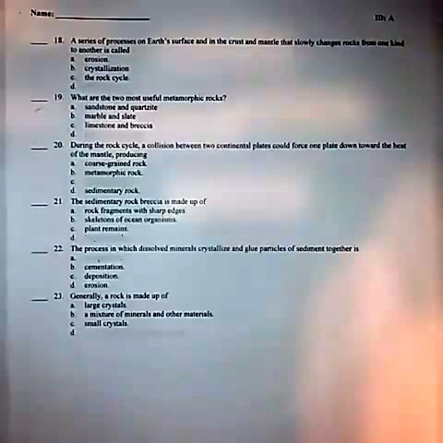Number 18. A series of processes on Earth's surface in the crust and mantle that slowly changes rock from one kind to another is called A. Erosion, B. Crystallization, C. The rock cycle. Number 19. What are the two most useful metamorphic rocks? Is it A. Sandstone and quartzite, B. Marble and slate, C. Limestone and breccia?